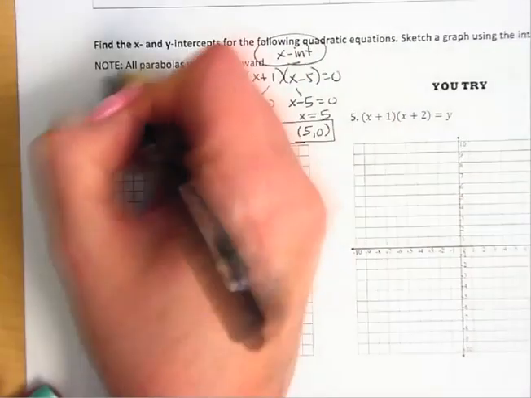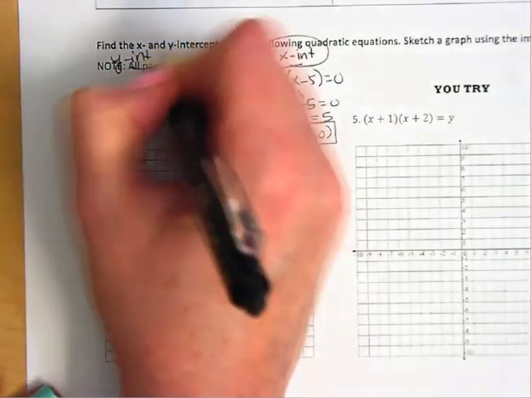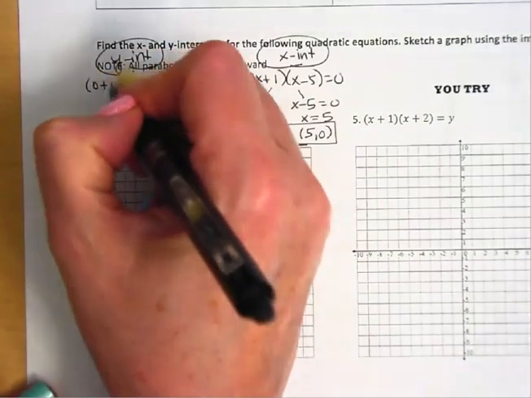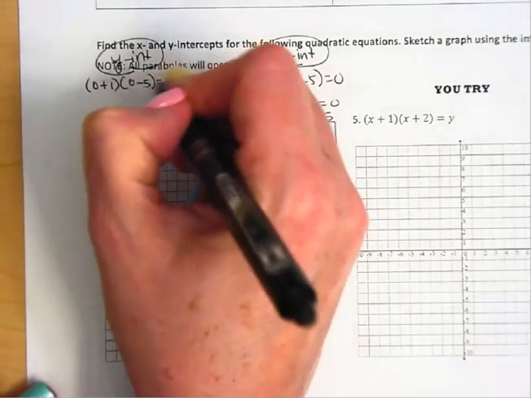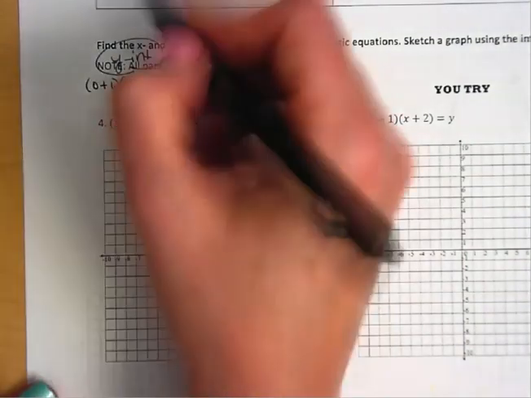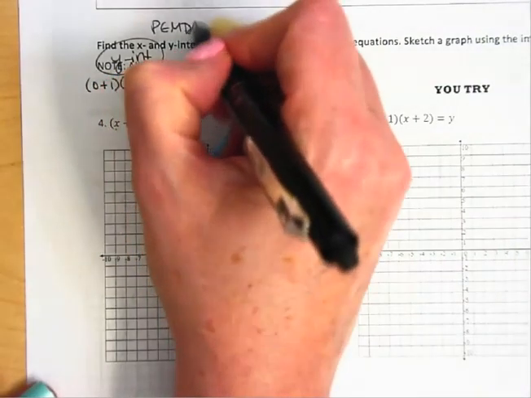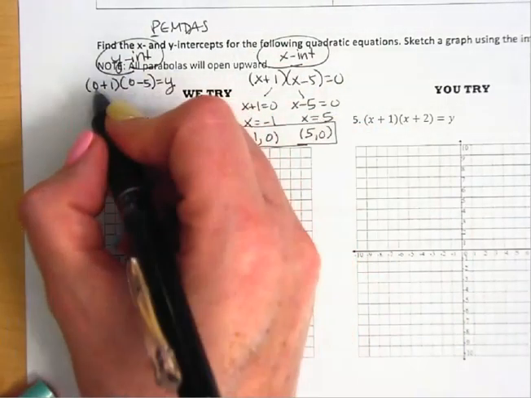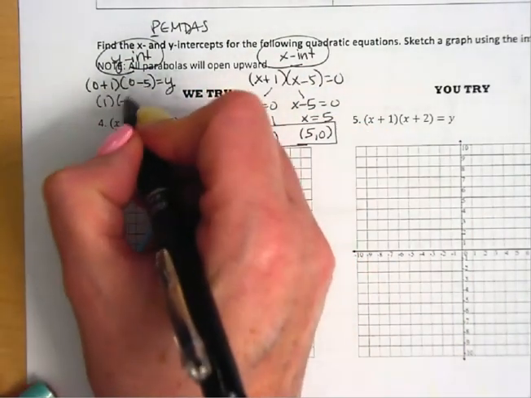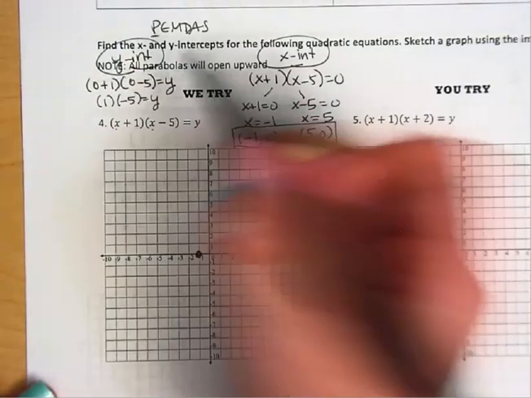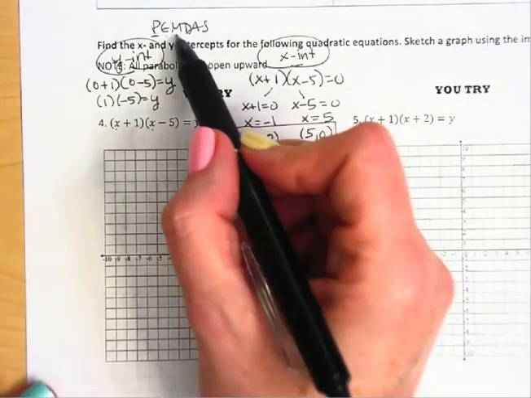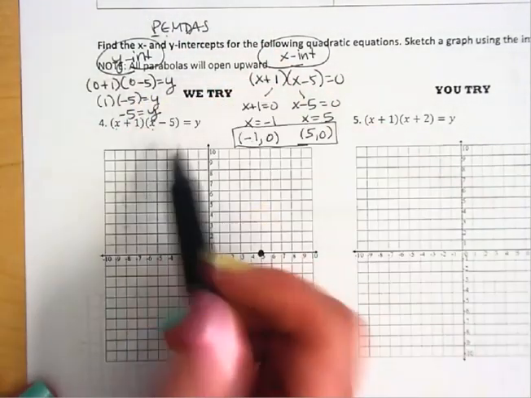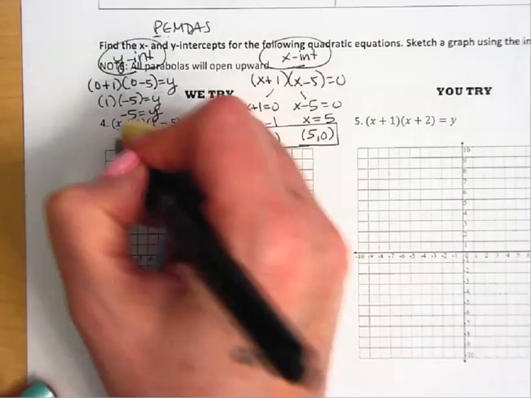So for my y-intercepts, I'm going to put 0 wherever I see an x. Now remember our order of operations, PEMDAS, says to do parentheses first. So I'm going to do that here. 0 plus 1 is 1. 0 times -5 is -5. I don't have any exponents to take care of, but I do have multiplication. 1 times -5 is -5. So y is -5 when x is 0.